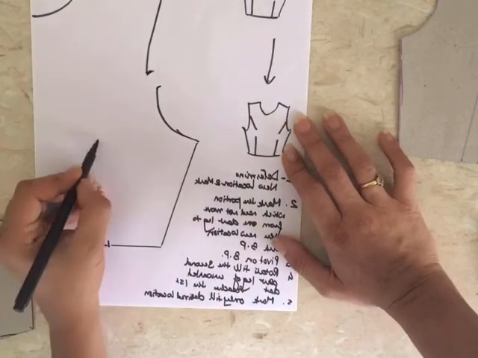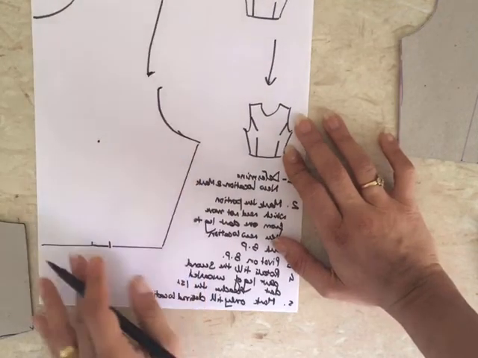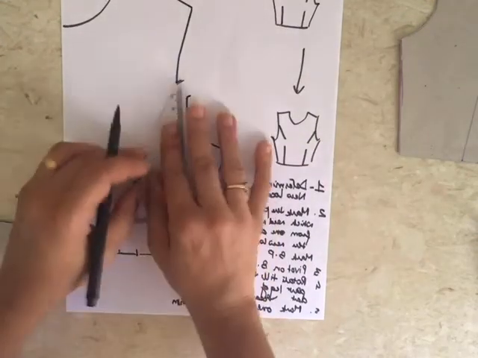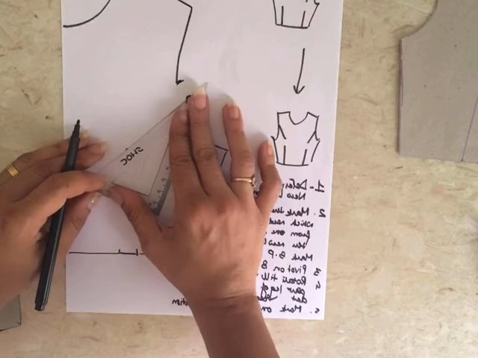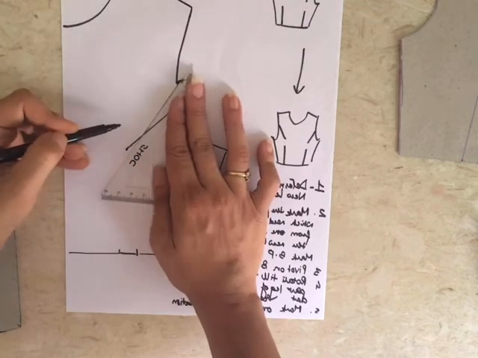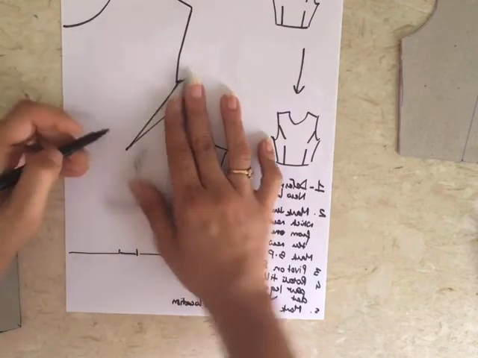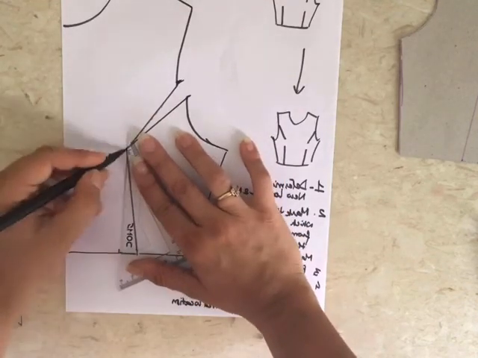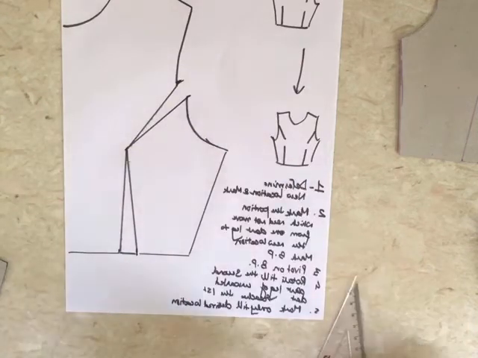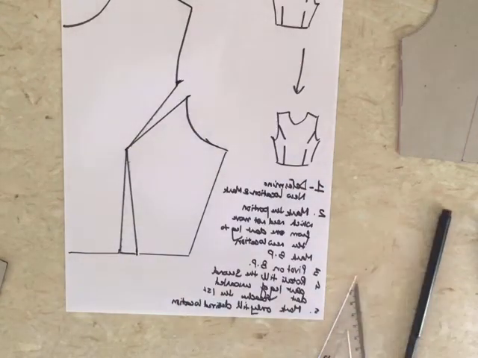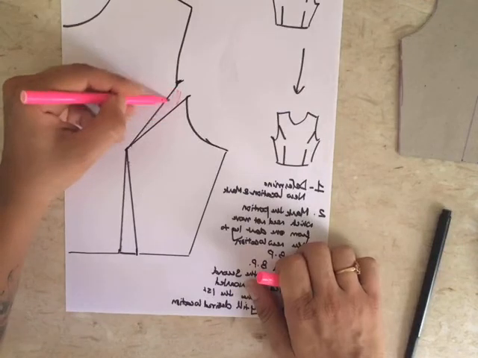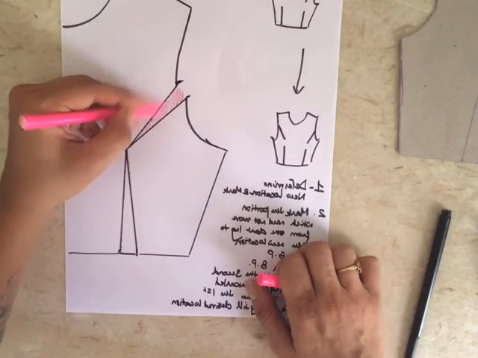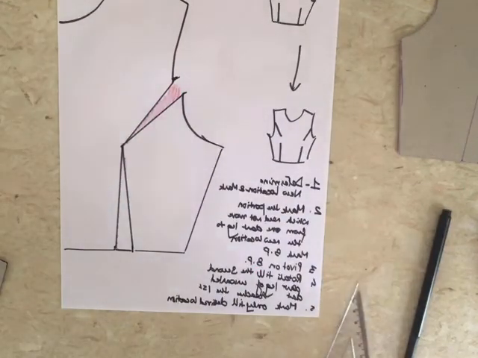So now you see this gap is what is your new dart. This is the place which has now come up new, which was not there earlier.